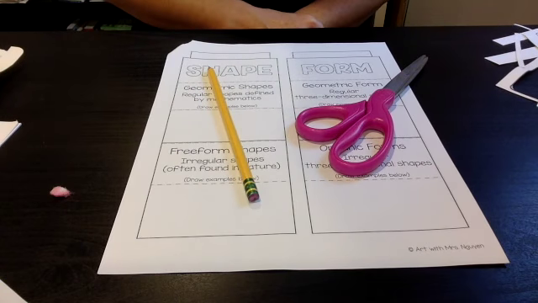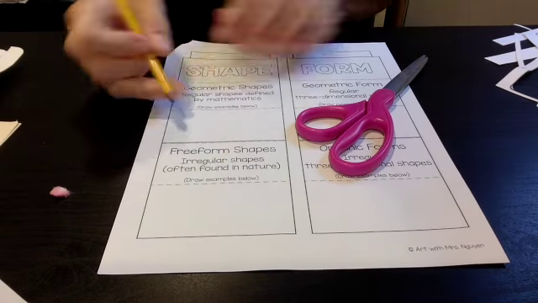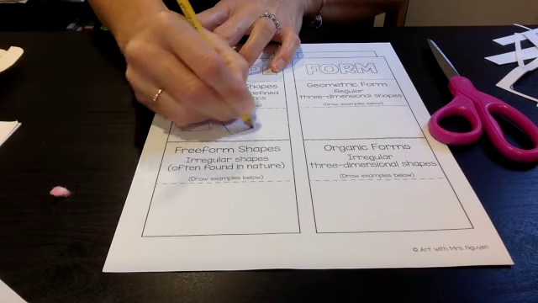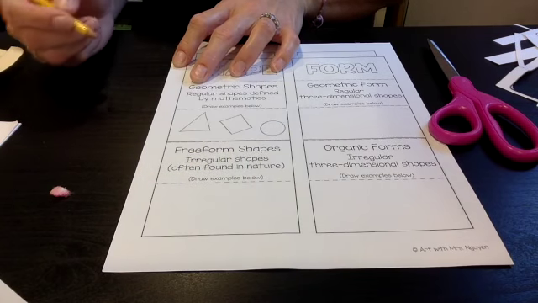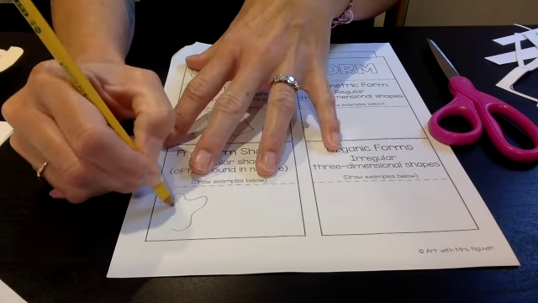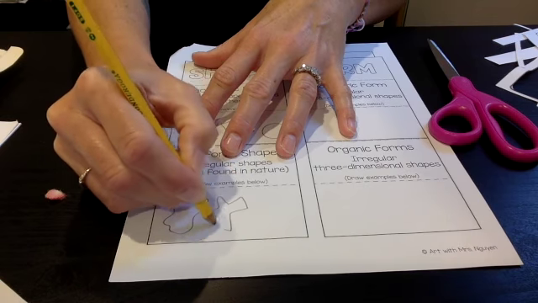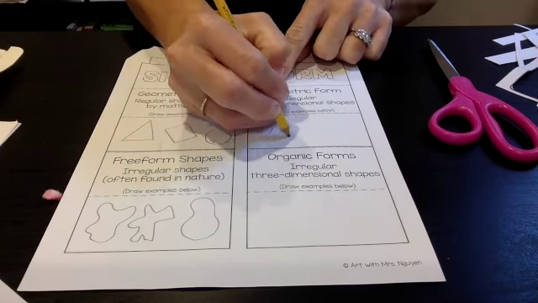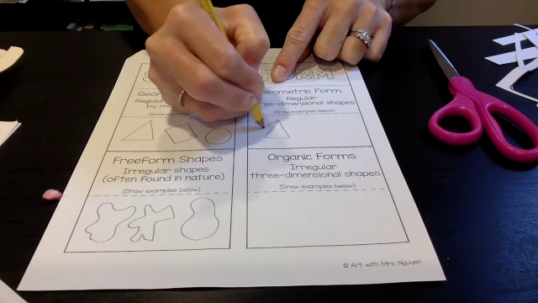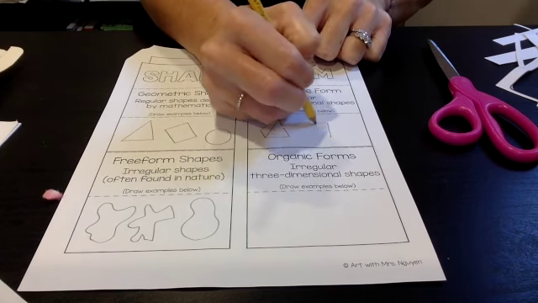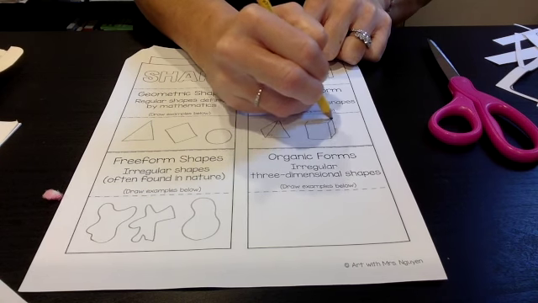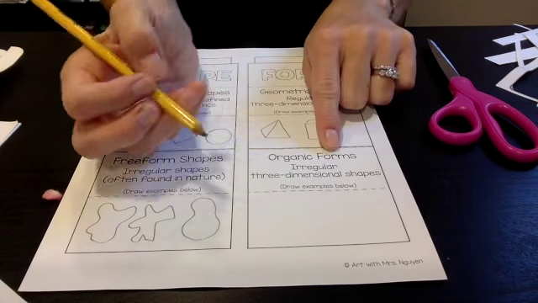Grab this sheet, a pencil, and a scissor. First, fill in the different boxes with the matching shapes. Geometric on the top, organic on the bottom, or freeform. On the form side, draw those shapes three-dimensionally. You can just add an extra side, or you can do a broken line to show see-through thickness.